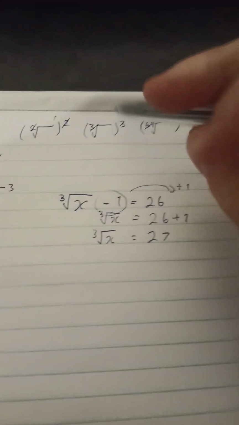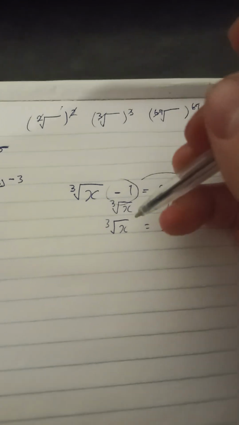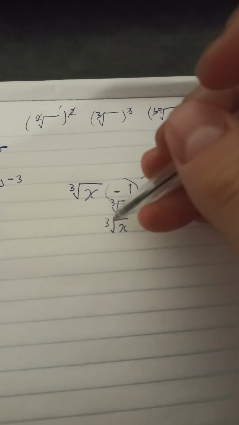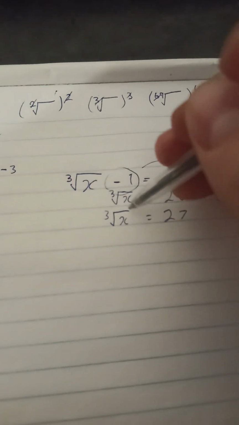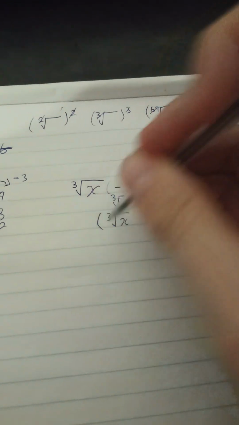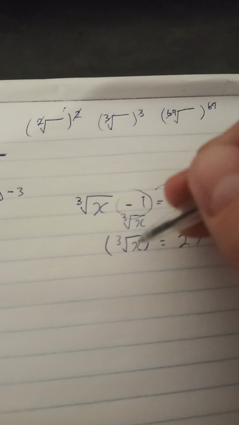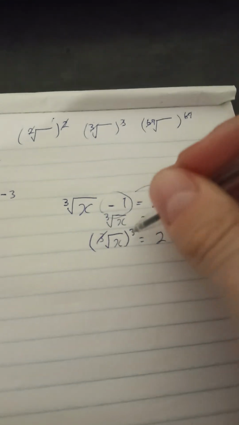Now remember what I said, whenever you have a root with a number, this is a cube root, you have to raise this to the power of 3. You just need to raise this entire root, with the number that's already in the root. What do I mean by that? Put brackets around this entire thing, and that's why I said get x on its own. You can raise this to the power of 3, so that these two can cancel out.